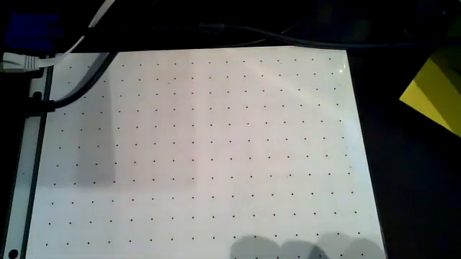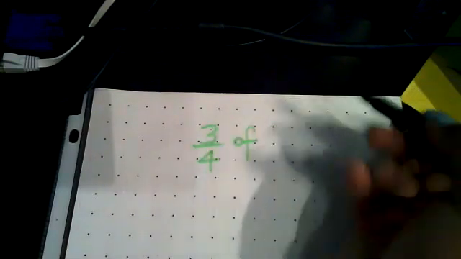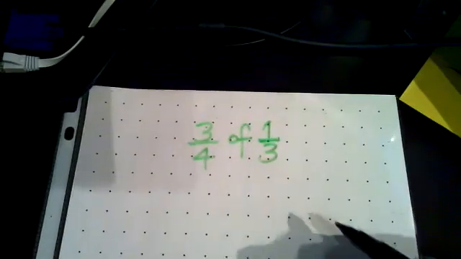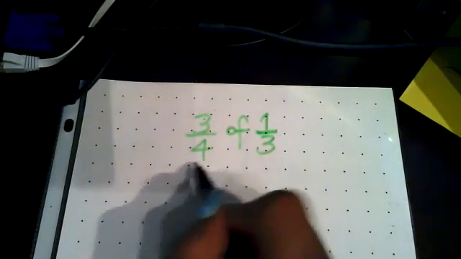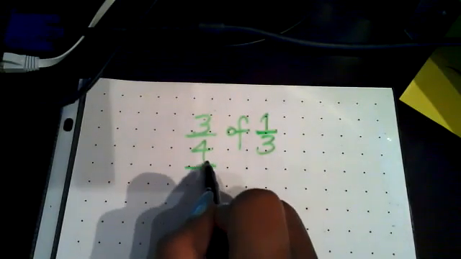Now, for the pictorial method, what you want to do is think about the problem. I am going to write the problem on here so you can see it. So we know we have 3/4 of, or we can say 1/3 of 3/4, 3/4 of 1/3, however, that is fine. So I'm going to draw this out and I'm going to let this be my horizontal Hannah.